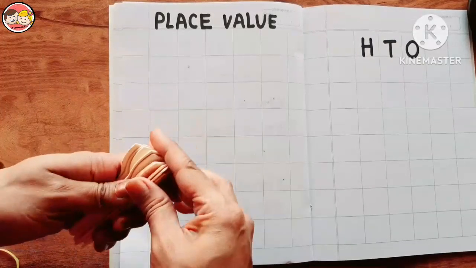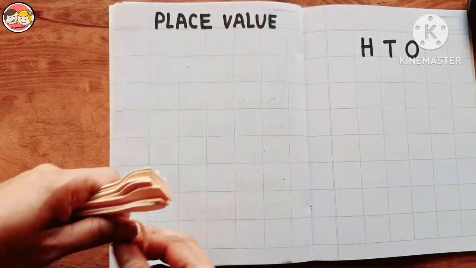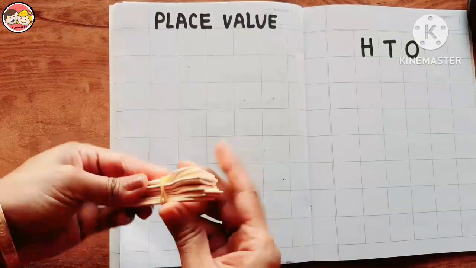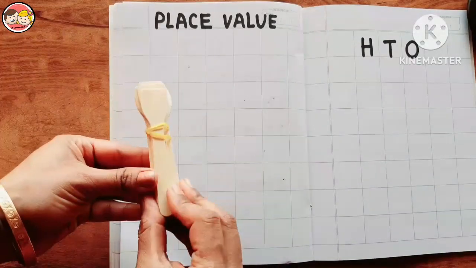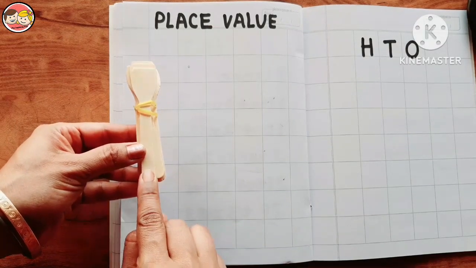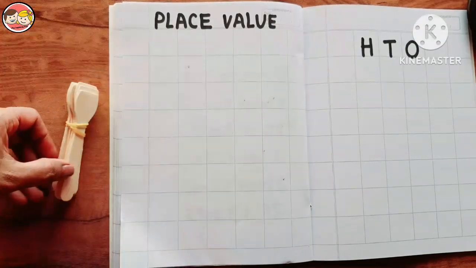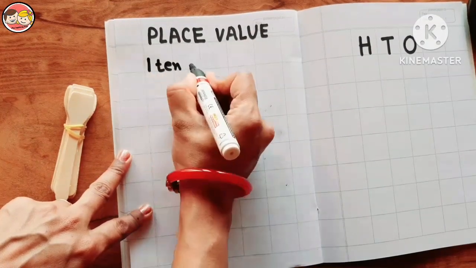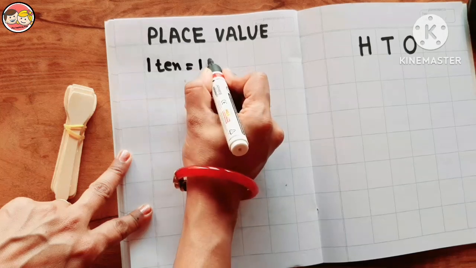So let's make a bundle. So this is 1 ten. 1 ten means 10.